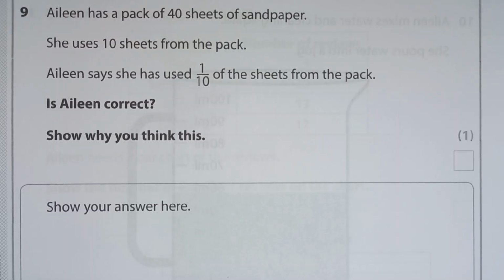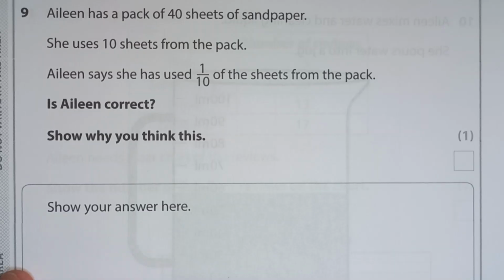Question 9. Aileen has a pack of 40 sheets of sandpaper. She uses 10 sheets from the pack. Aileen says she has used 1/10 of the sheets from the pack. Is Aileen correct? Show why you think this.